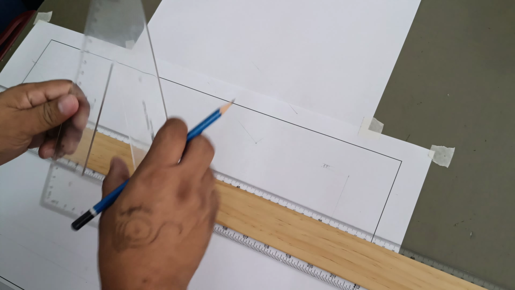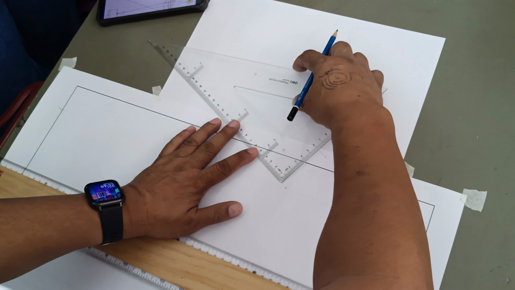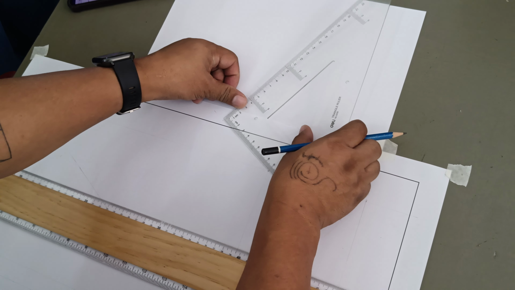Okay, and then this is 6 and then this is 10. Okay, it's short.